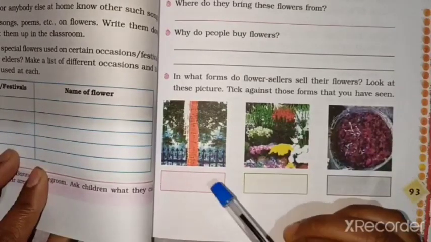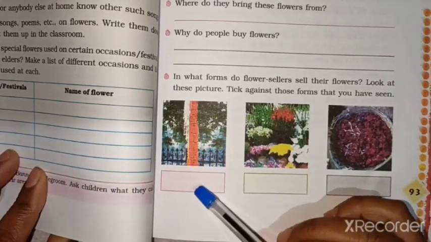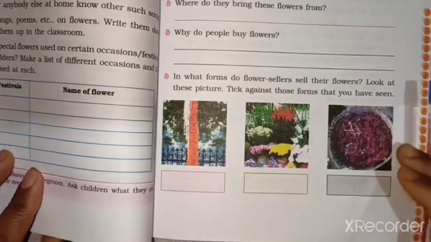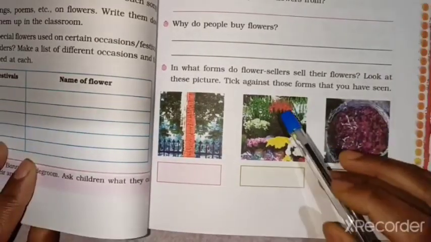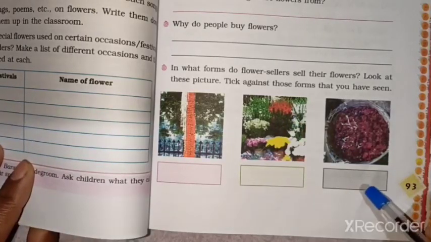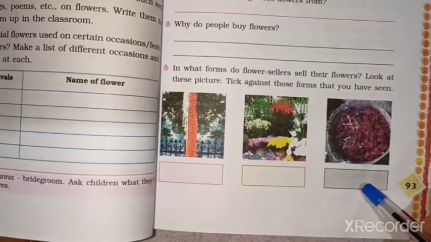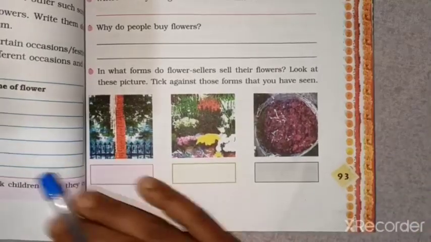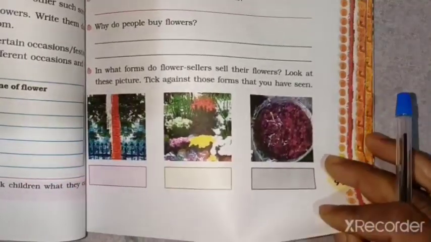Flower sellers sell flowers in the form of garlands. And they sell flowers in the form of bouquets. Here we can see, they also sell a group of flowers in this way. So the flower sellers sell the flowers in different forms.